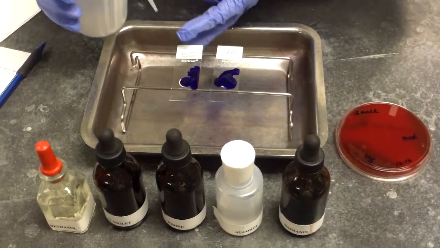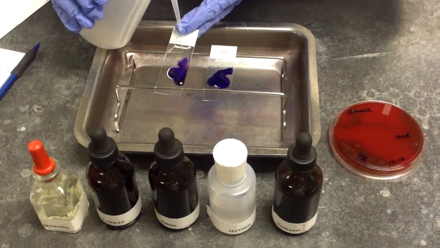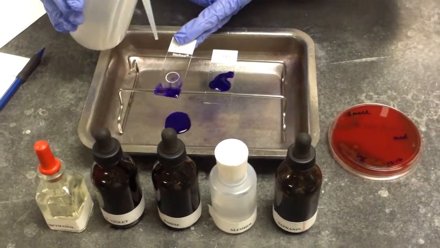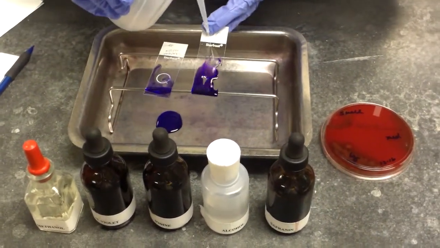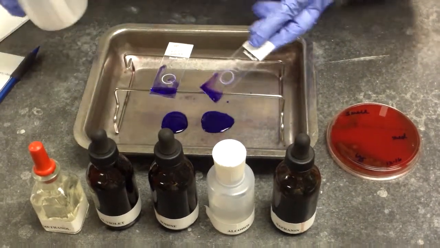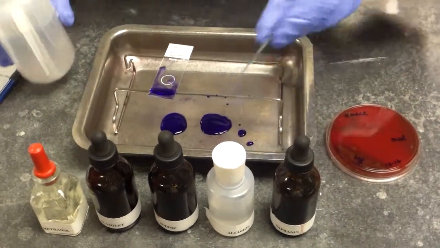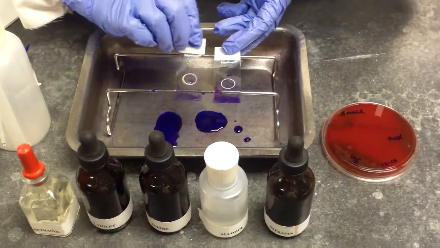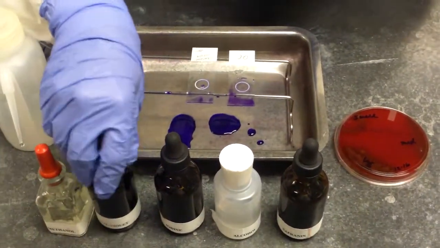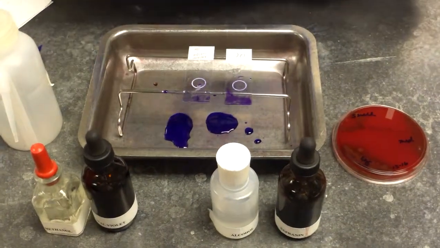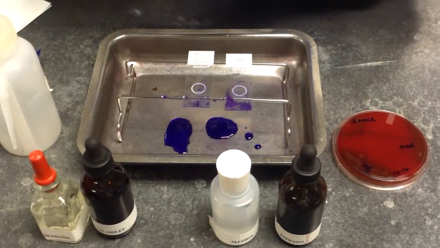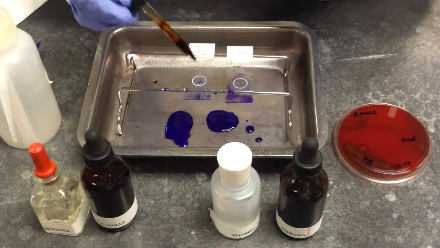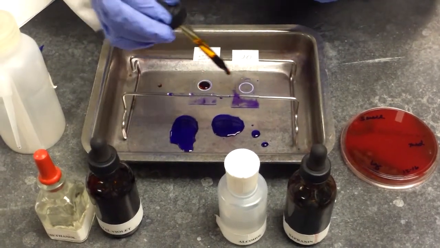After the 30 seconds, we will rinse with water, and we will tap off the excess water. We will now add the iodine, and the iodine will sit for 60 seconds.